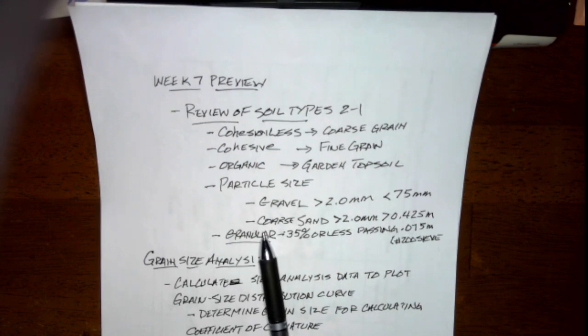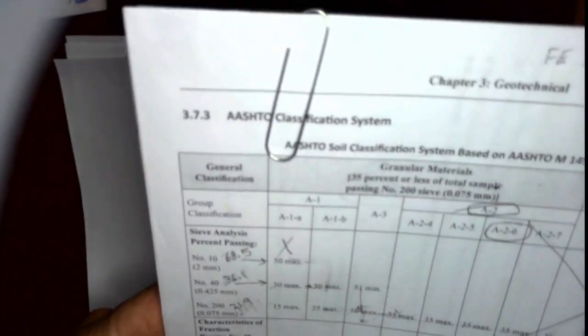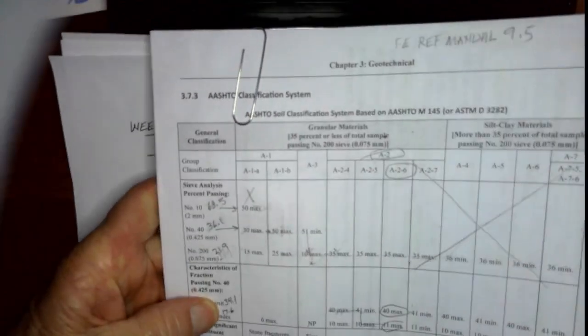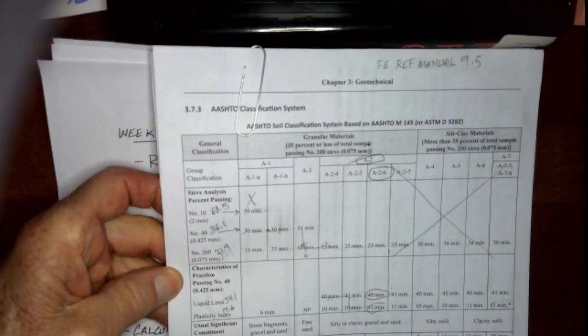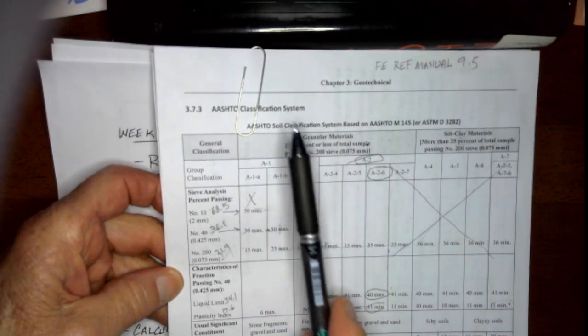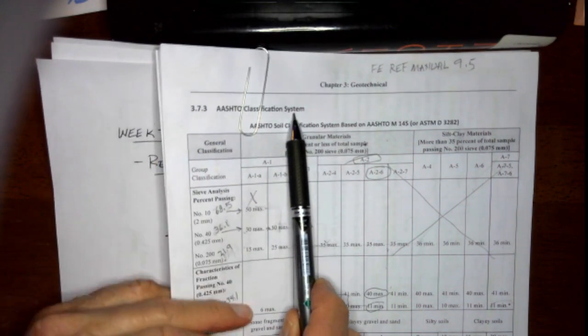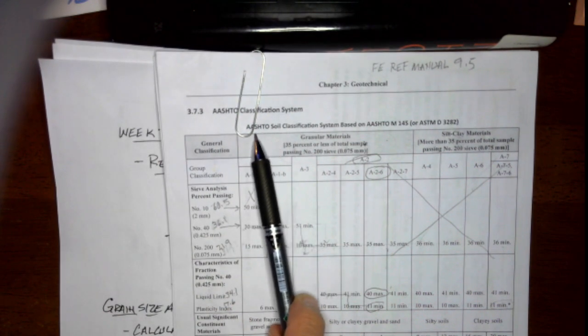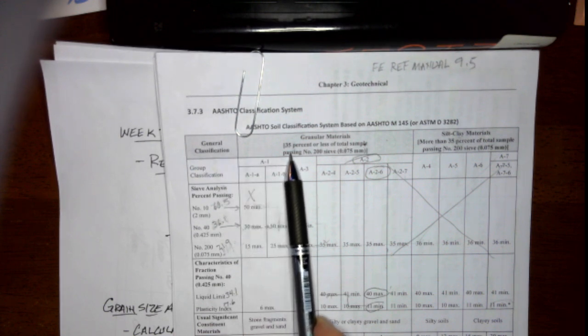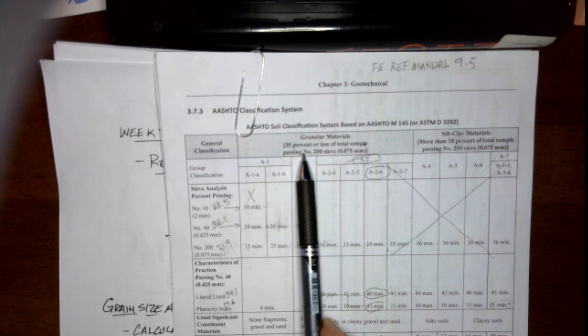Now, we can start off with talking about why we're going to do these things. But the first thing I want you to see is this practice thing, number work in process project. This is an AASHTO classification system chart, and it has general classifications over here. We'll get more involved in this. I know it's a little hard to read, but the rest of the stuff I've got is a little bigger.